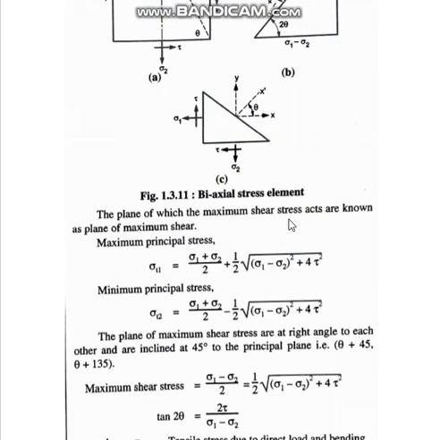Now let us find out how these principal stresses are found mathematically. The plane on which the maximum shear stress acts is known as the plane of maximum shear.